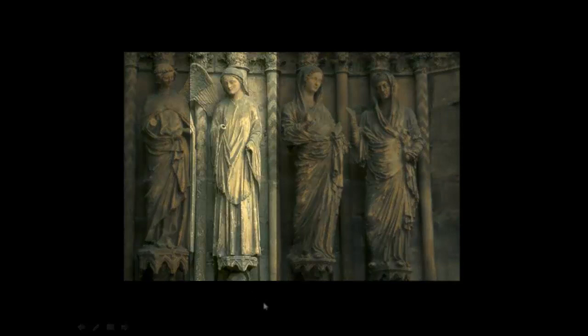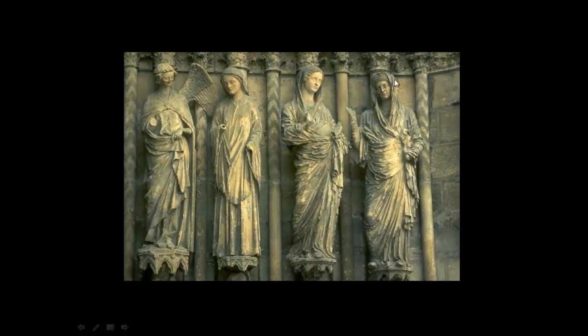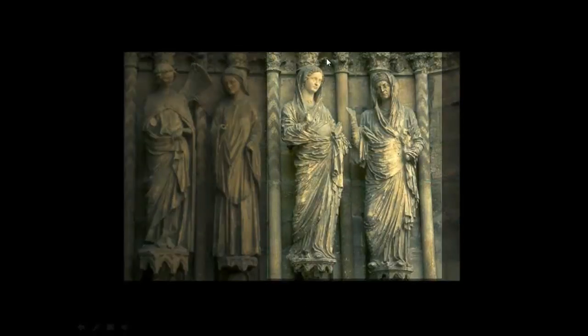She's a bit more simple. Her drapery falls in nice patterns, but it's not quite as virtuosic as what you see with the angel. Her face is quite different. It's not incredibly naturalistic. There's not a lot of movement in the body. And then if you look at the two figures in the Visitation, you see a major difference.